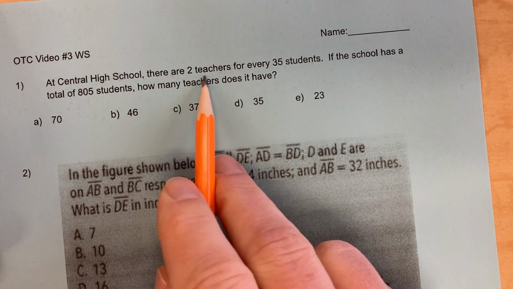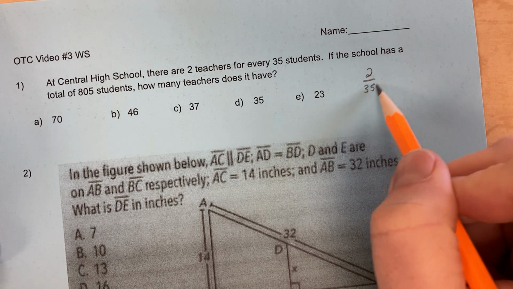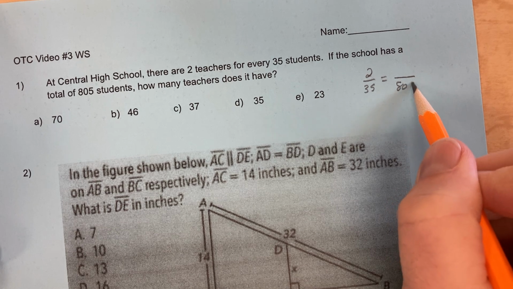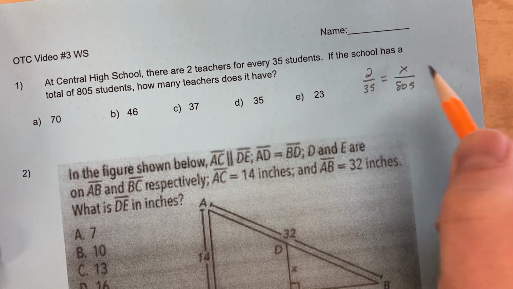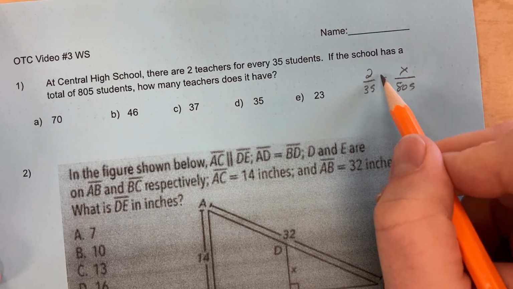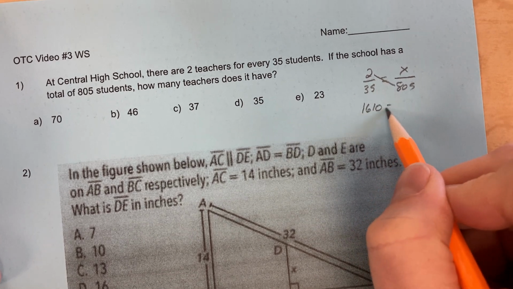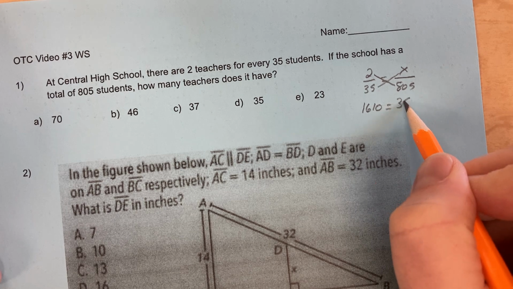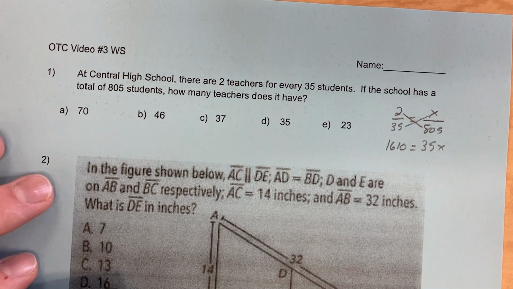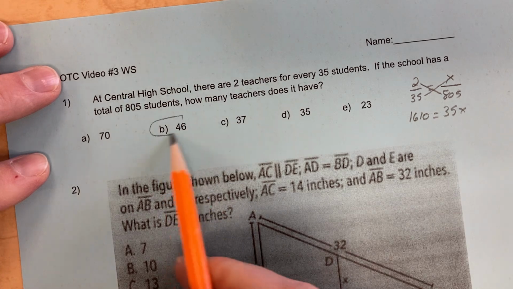It says Central High School, there are 2 teachers for every 35 students. I'm going to put that as a ratio, 2 teachers to every 35 students. Okay. If the school has a total of 805 students, so I want that on the same line as students here. It says how many teachers do we have. Now this is how I would set it up. I don't know how you did it in middle school, but this is how I would do it. And then we're going to cross multiply. I'm going to go 2 times 805, which is 1610, equals 35 times x, so 35x. And then we're going to divide by 35 now. So if you do 1610 divided by 35, we're going to get 46, which is B.